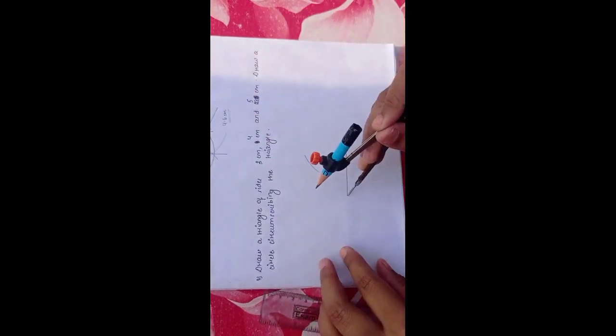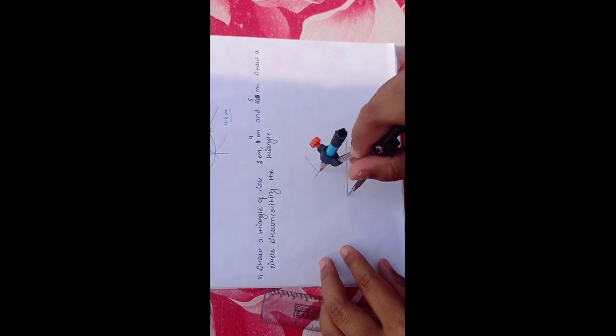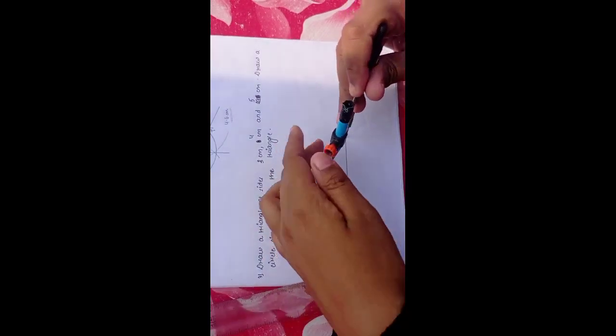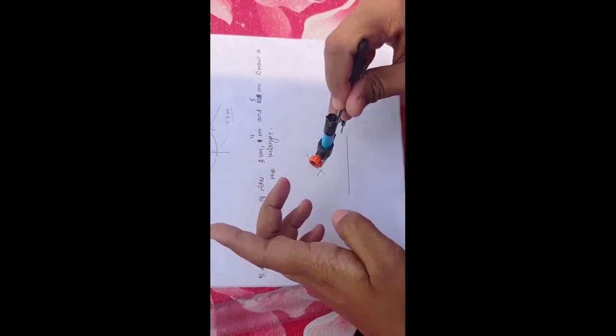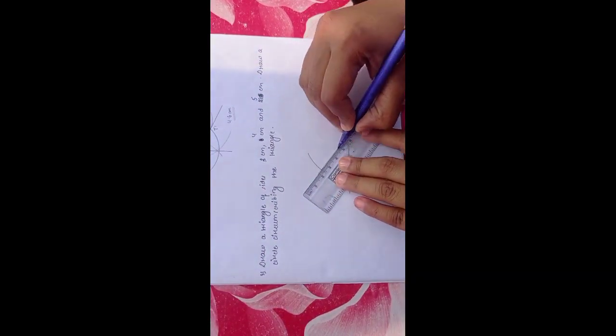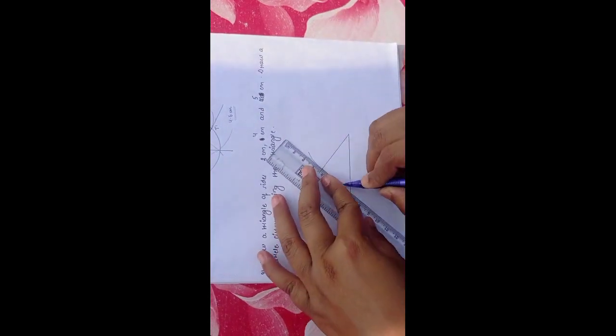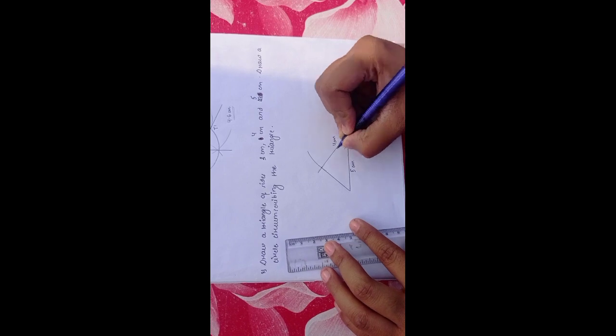So this is the point which I have to join to these two ends so that I make my triangle according to the required question. So this is 5 centimeter, this is 4 centimeter, and this is 3 centimeter. You all know how to make a triangle, but this is just like revision.